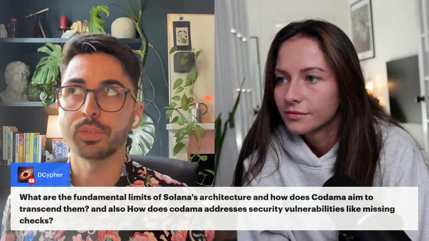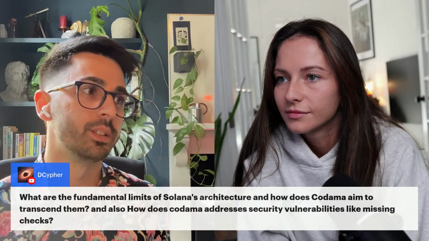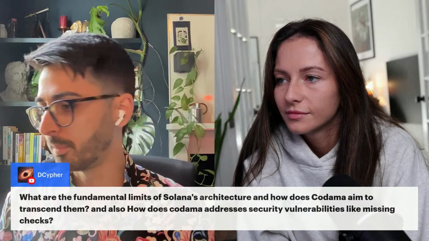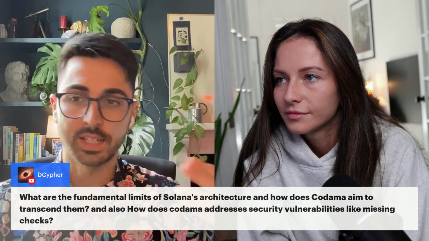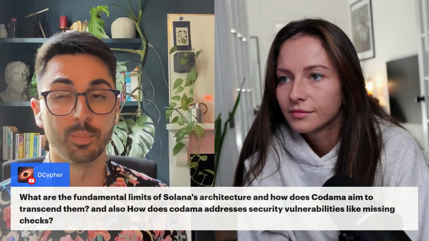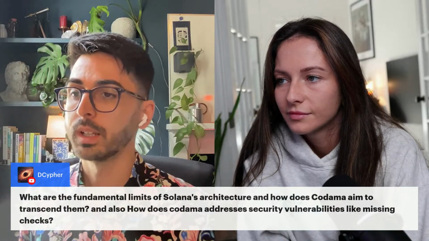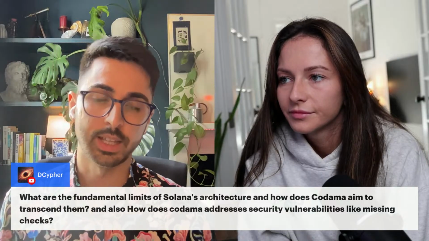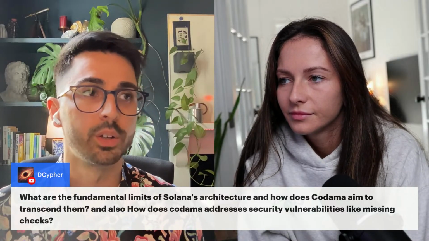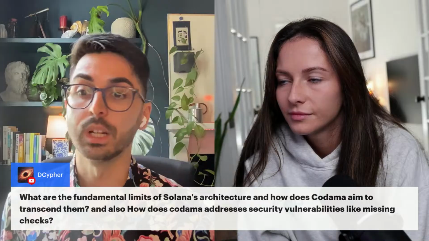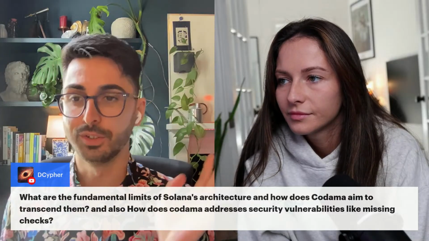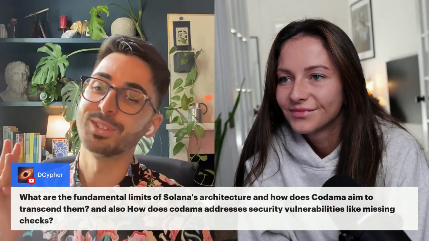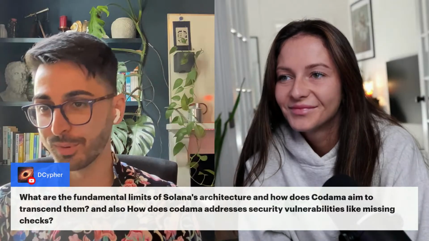And so if having checks and security boundaries set in your programs is something that is important for others to know, then that is something that can be included in future versions of Codama in the standard, but it's not going to affect the security of your program. That's something that you should really aim to perfect and audit your program and everything, right?